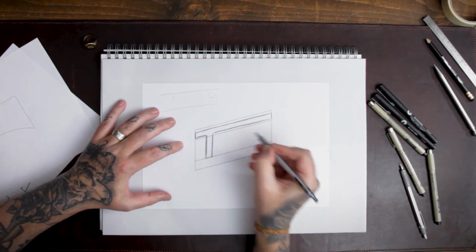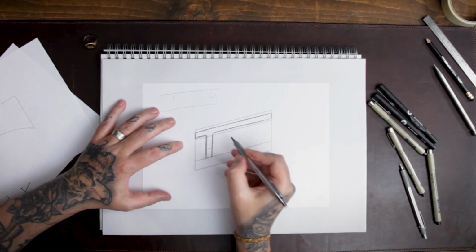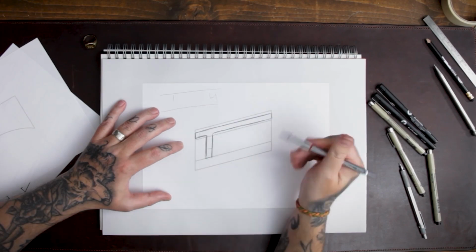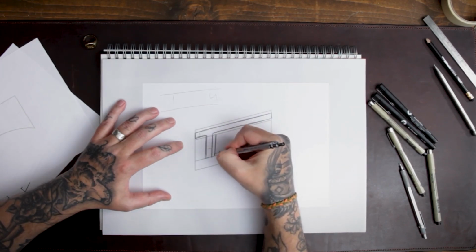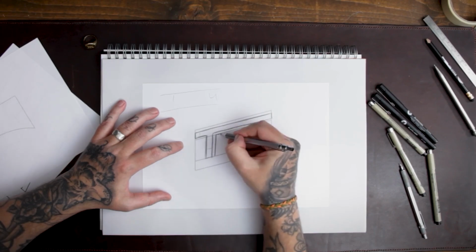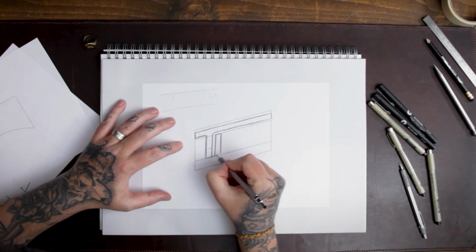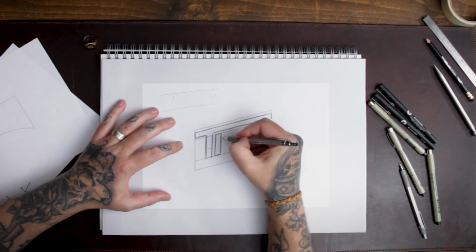Like I said, what I'm trying to do is always make this the same width as this. I'm not worrying too much because I know when I get into my digital software, I can do all the tweaks and amends I need to do.